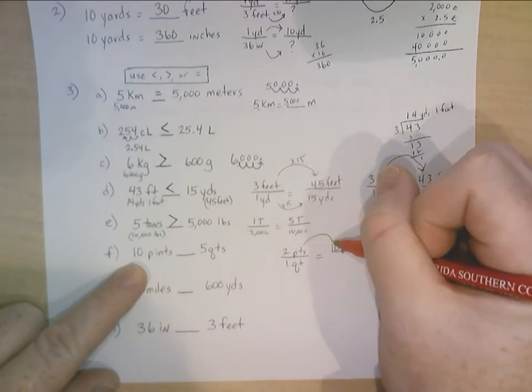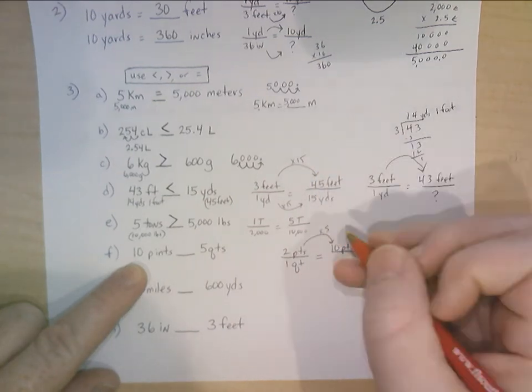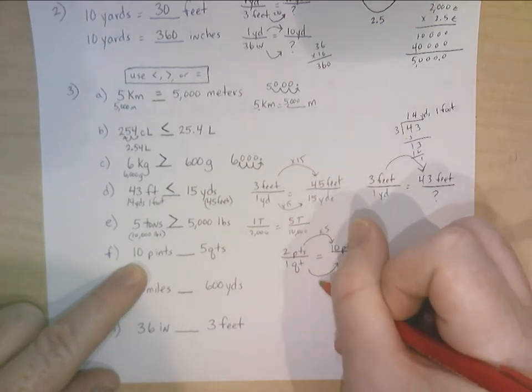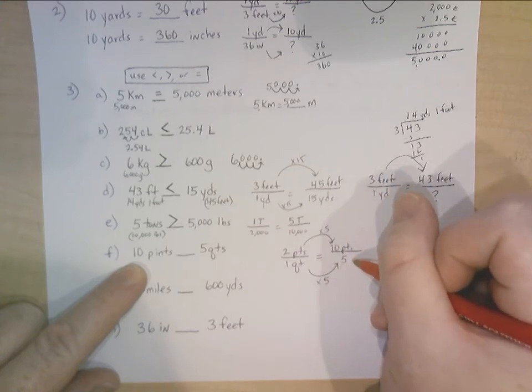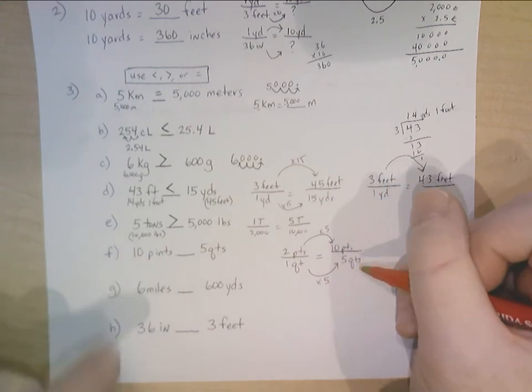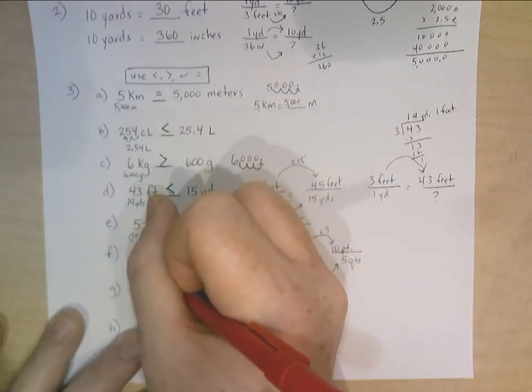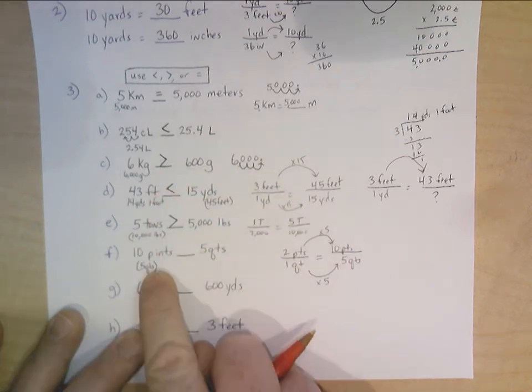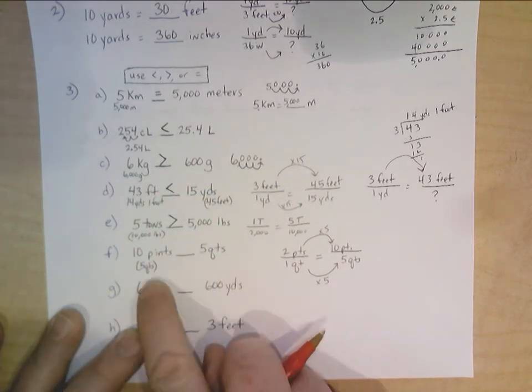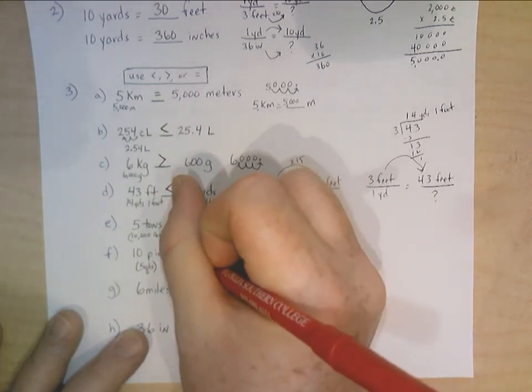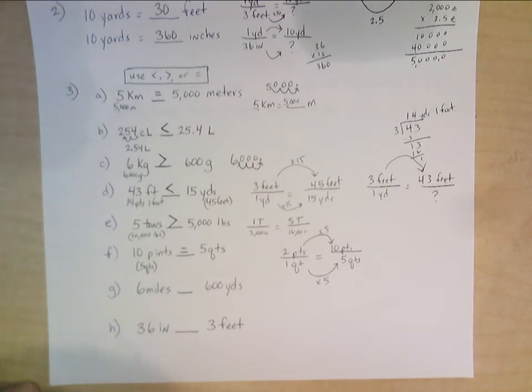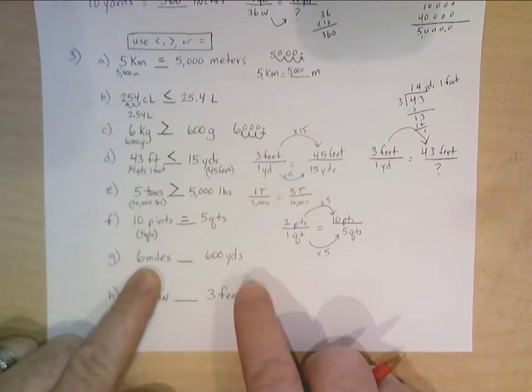So 2 can go into 10 5 times. That means I multiplied the 1 times the 5. That's 5 quarts. So this is actually 5 quarts right here. Now if we compare 10 pints to 5 quarts over here, well, it's equal. They're both the same thing. Okay, moving on to G. 6 miles compared to 600 yards.